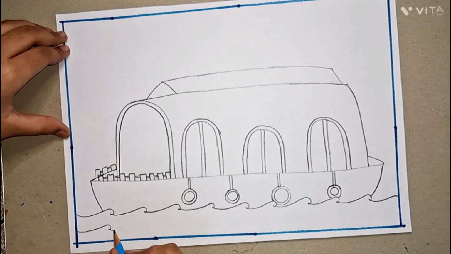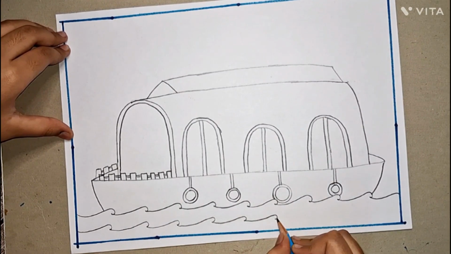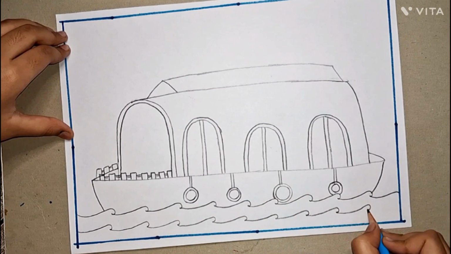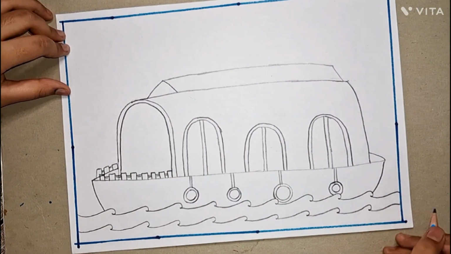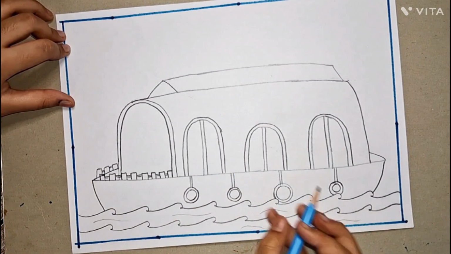We are going to make another wave. You may miss this second wave and make normal waves too, like these.